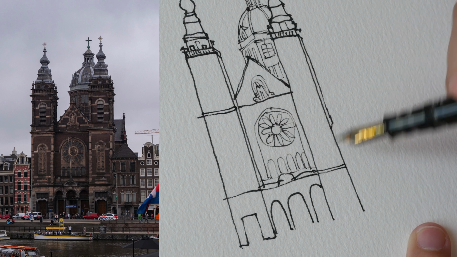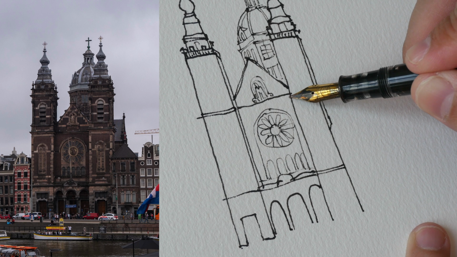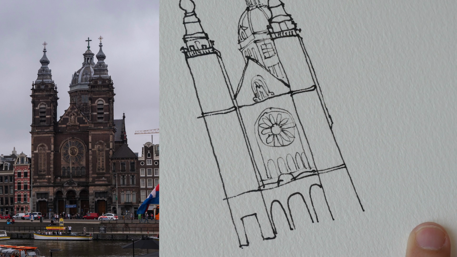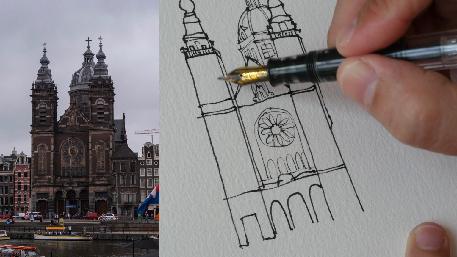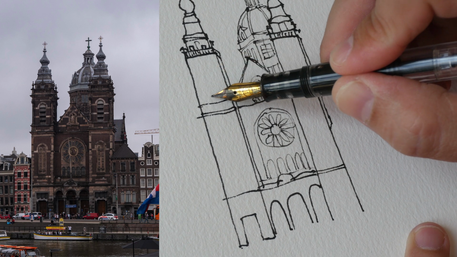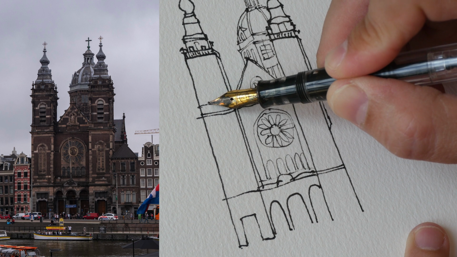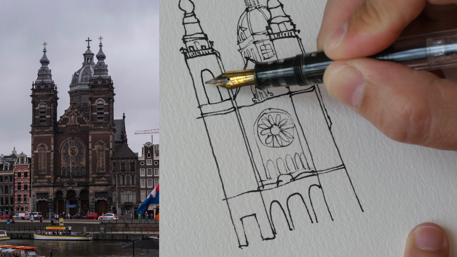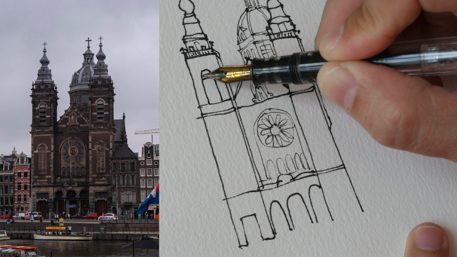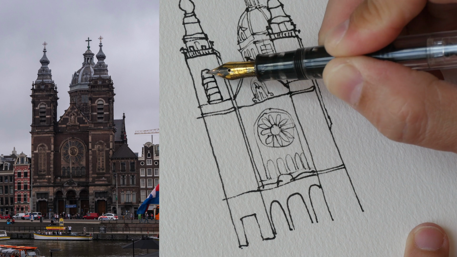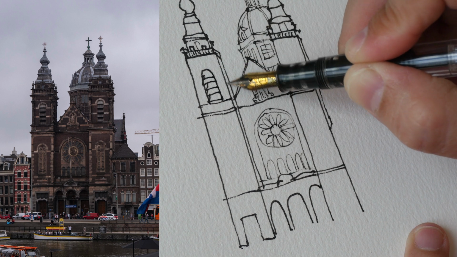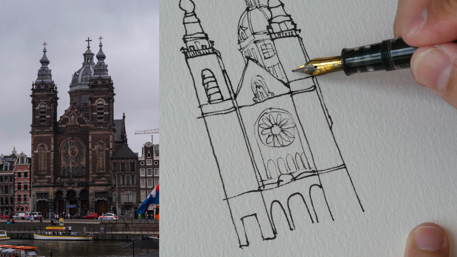Now the main shape of the cathedral or the church is already drawn, so now I can just fill in the details within the shapes very easily. So this window here, the form of the window actually changes. It's a very dimensional window, so I'm using thicker lines.